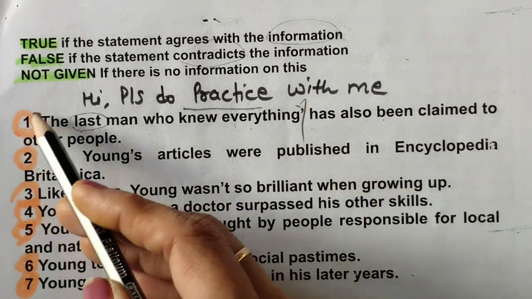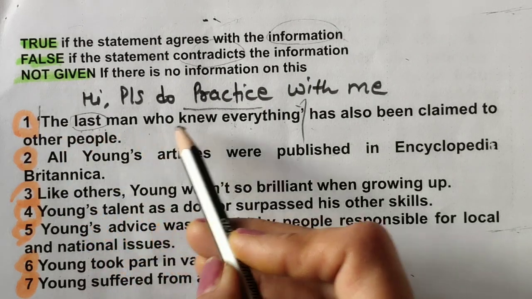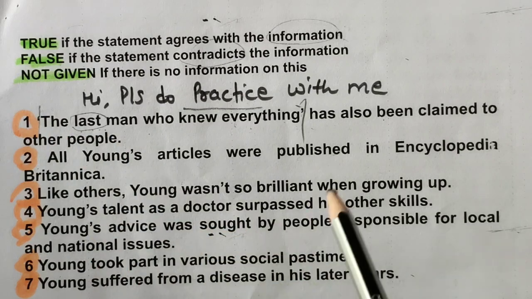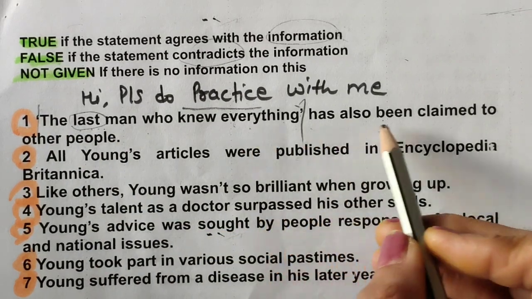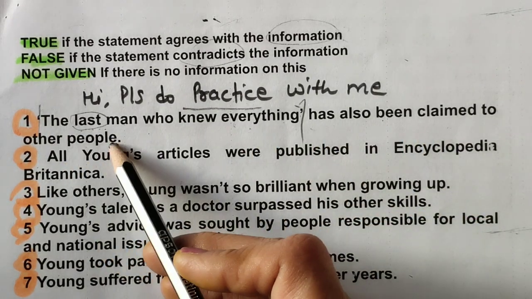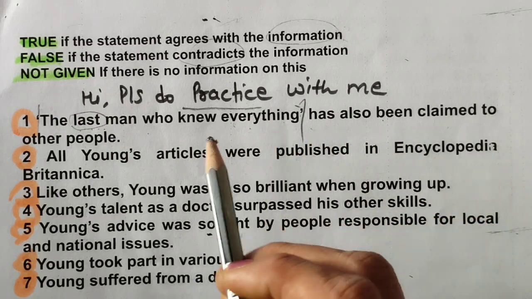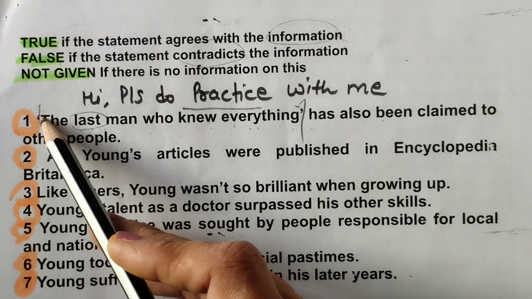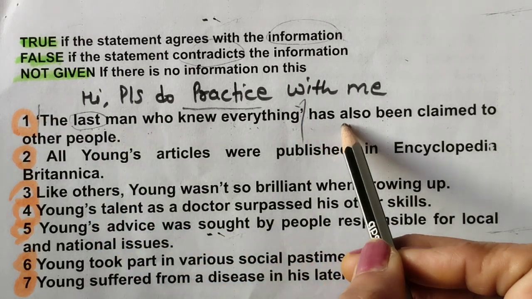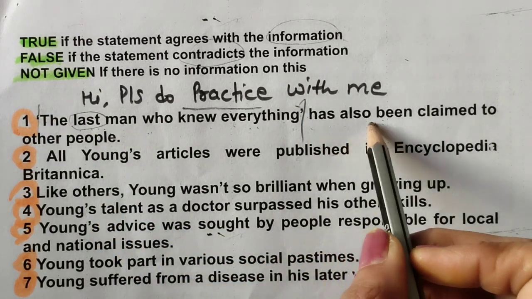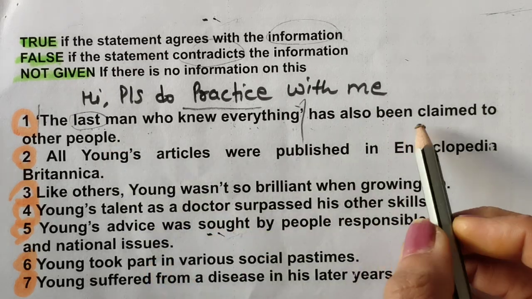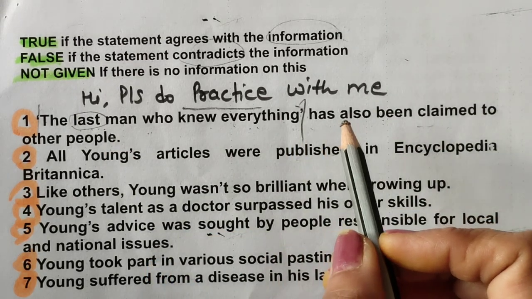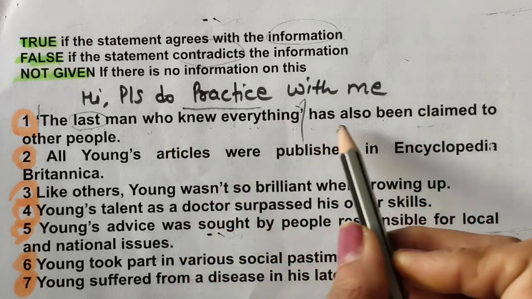about this portion, the main thing, the last man who knew everything. Okay, actually this is in inverted commas, so we need to read it carefully. If somebody is not claiming it for other people, then it will be not given. So I have understood: the last man who knew everything, inverted commas are there, note it down, has also been claimed for other people. If they have not claimed it for other people, then it will be false, and if they have claimed it for other people, then it will be true.